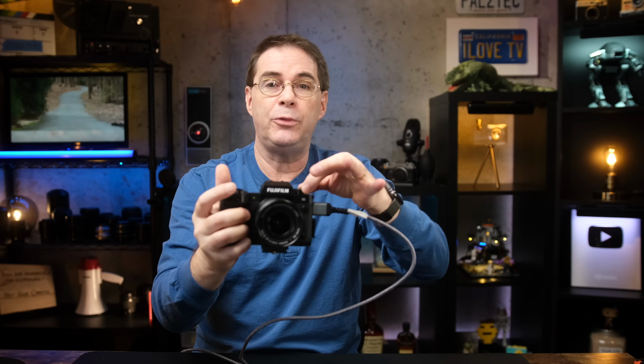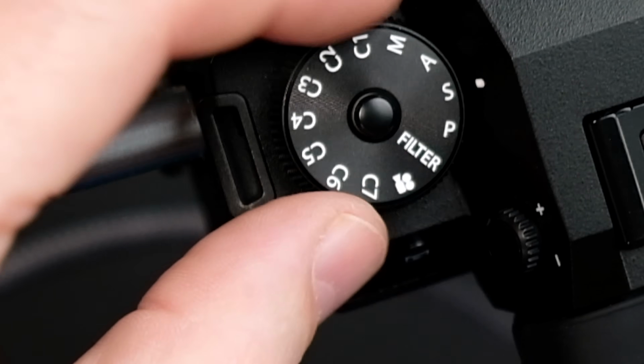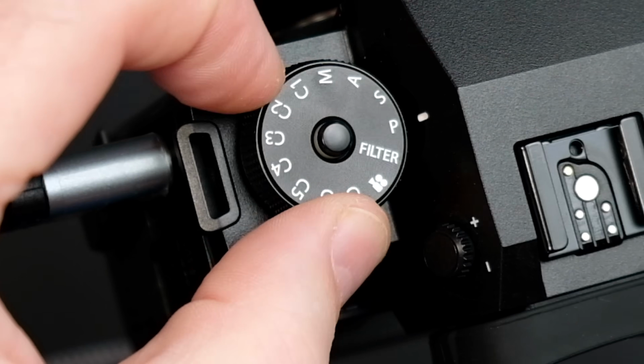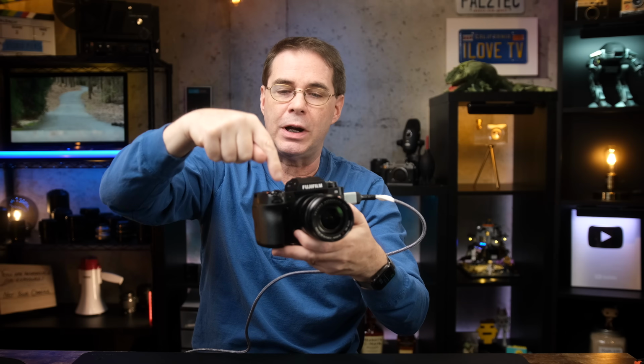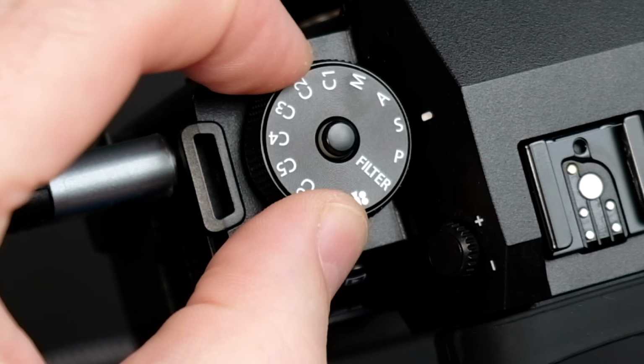Now, the second way that you can start the camera in movie mode is if you're actually shooting still photos and you've got the PASM dial set to anything other than the movie camera. For example, you've got it set to A or S. Now, if you have the camera in any of these settings, if you press the shutter release button, you're going to take a still photo. However, you can still use the red movie record button right here. And this button will start the camera recording in movie mode even when you're in stills mode in the PASM dial.